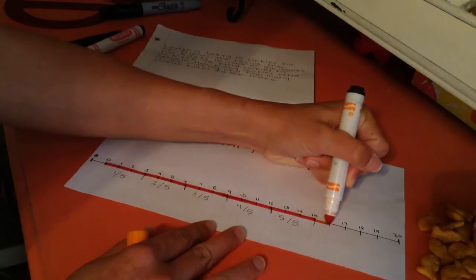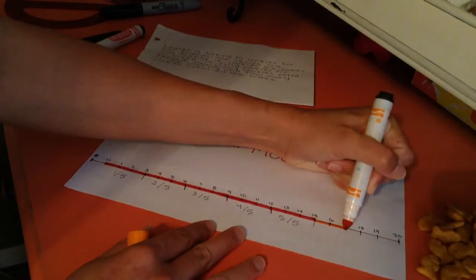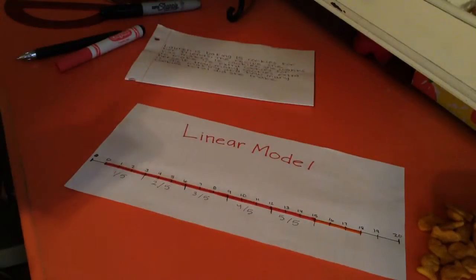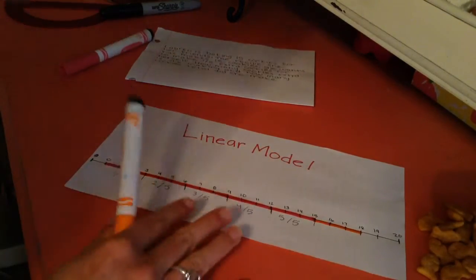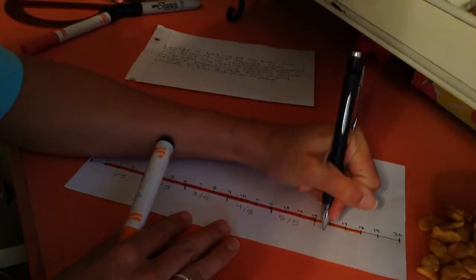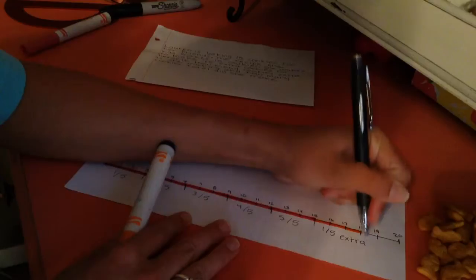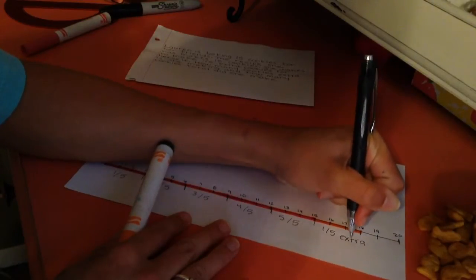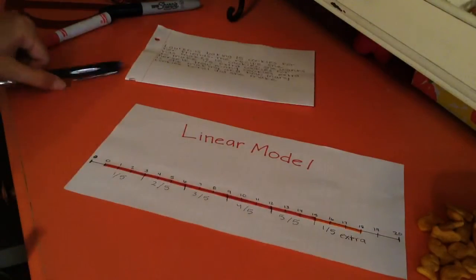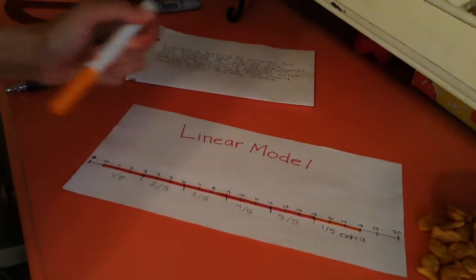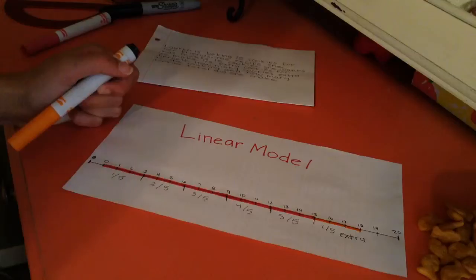So we have 1, 2, 3 right here. So we did 3 tick marks. So I'm going to label this down here. This is the 1/5 extra. Okay? Cool. Okay, so the orange represents the 1/5 extra, while the pink represents the batch for her friends.